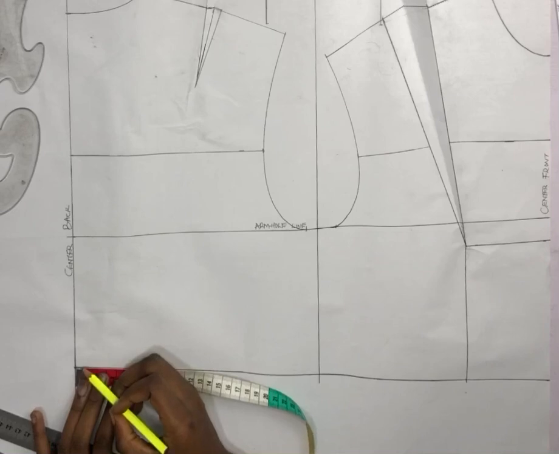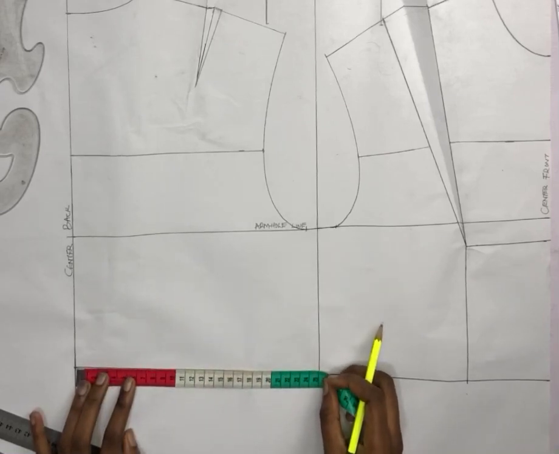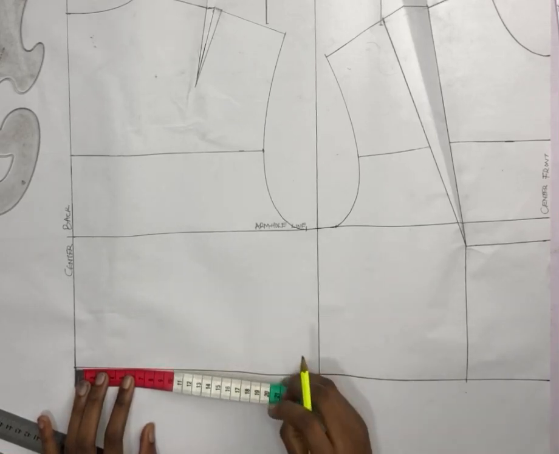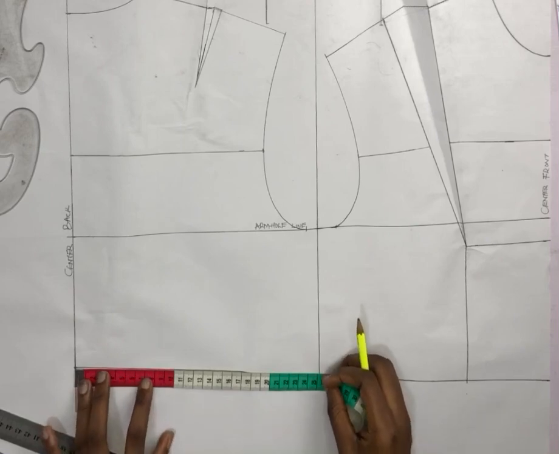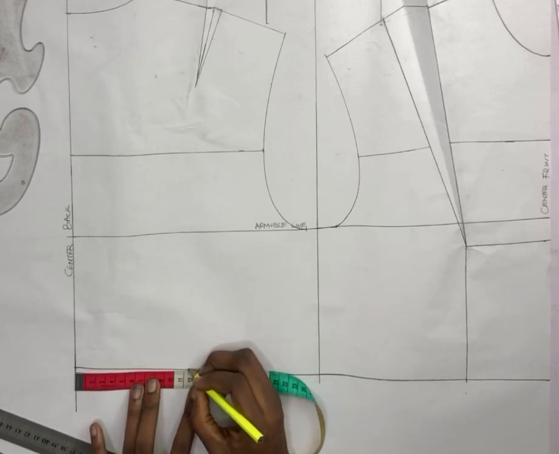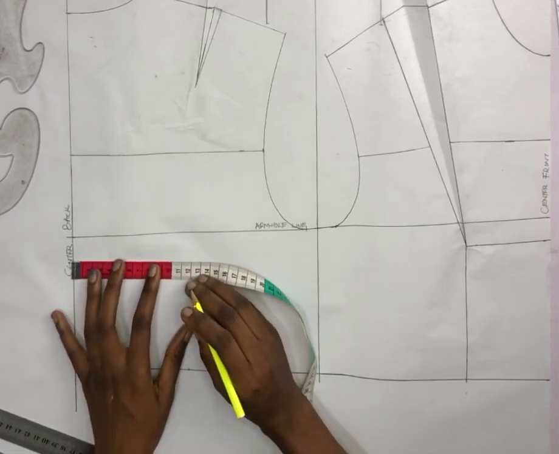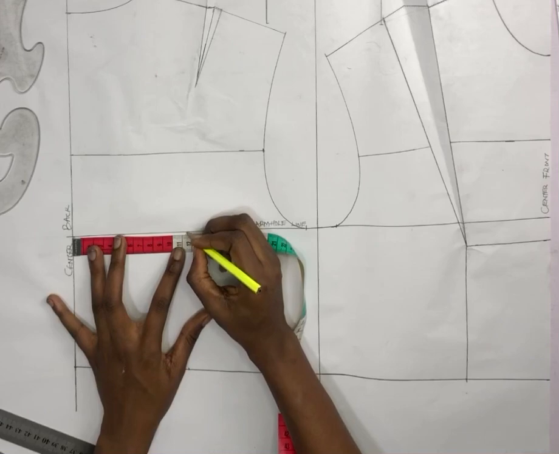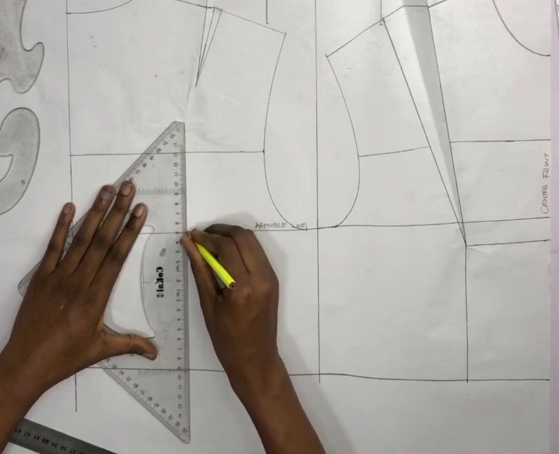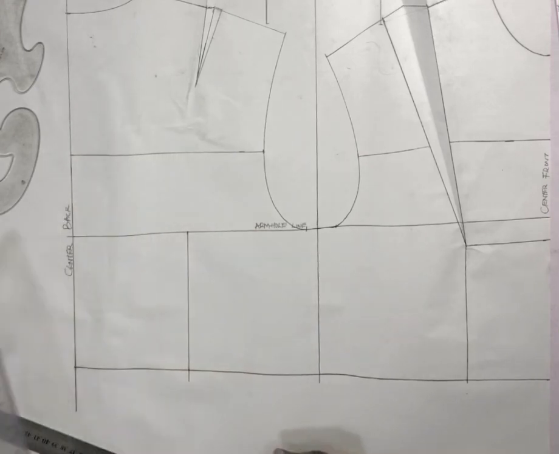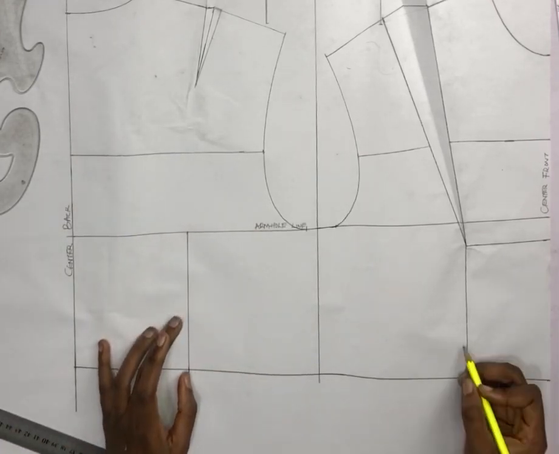So to get the back dart line, I'm going to divide my back bodice into 2. I have 25. After dividing into 2, you deduct 1 cm. So 12.5, which is the half of my back bodice, minus 1 cm would give me 11.5. So I'm going to mark 11.5 from my center back bodice, up until my armhole line, because that is where the dart will stop. So I'm just going to draw a straight line from my armhole line to the waist for my back mid dart.